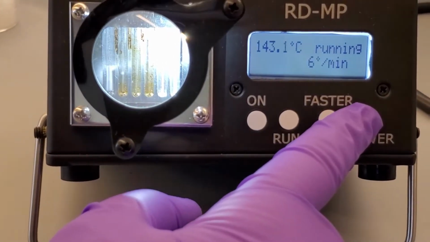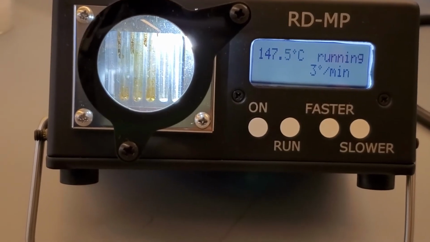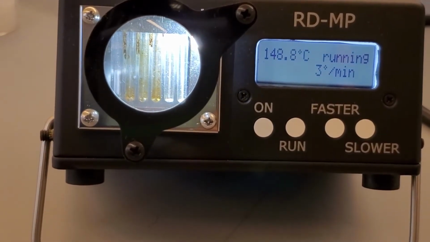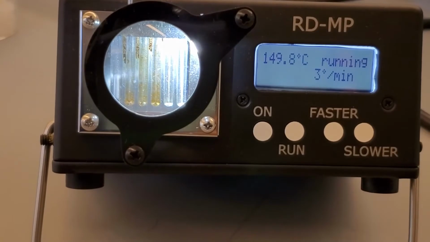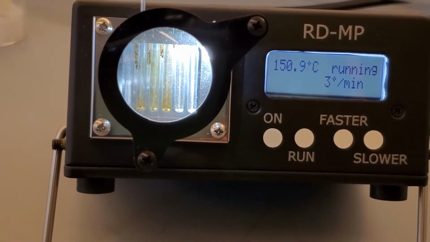the fastest setting. What is not shown in this video is that when I initially turned on the melt temp, the screen on the machine said it was not calibrated. This will be important when we think about the error in the experimental melting points.